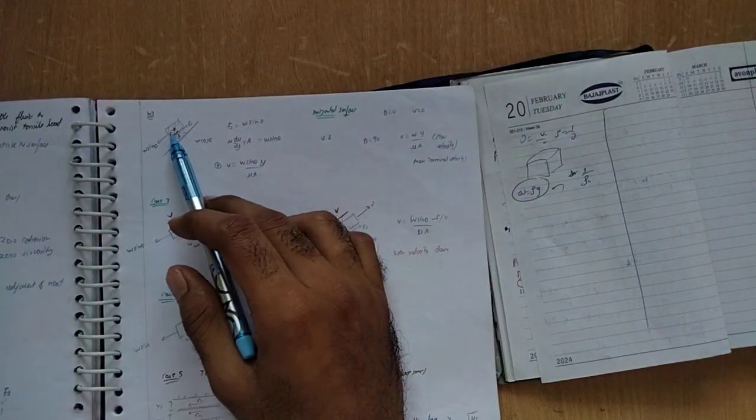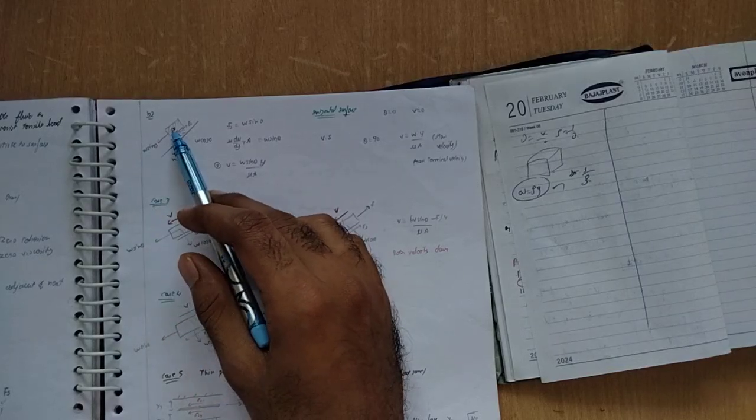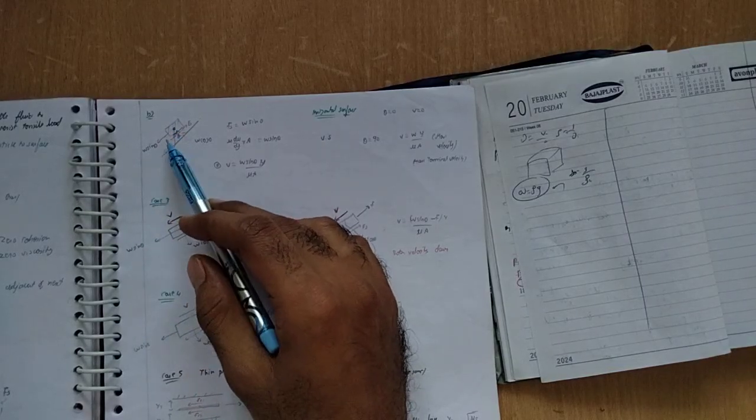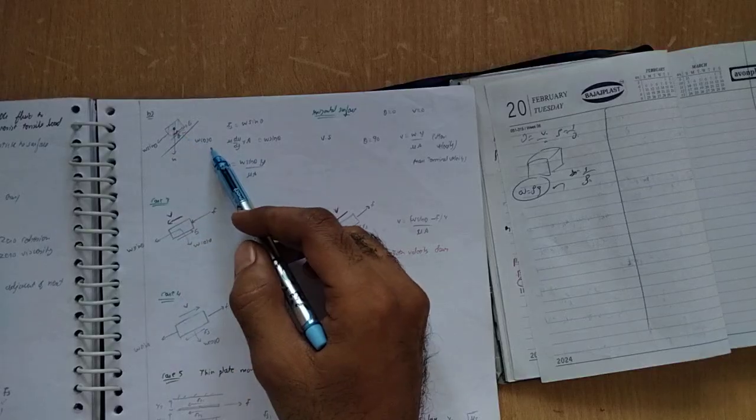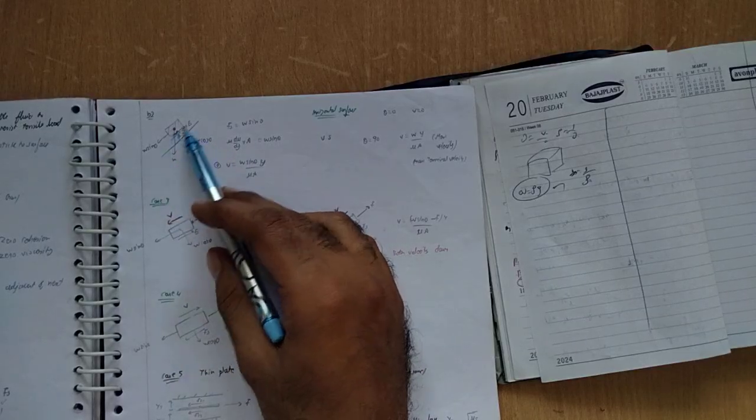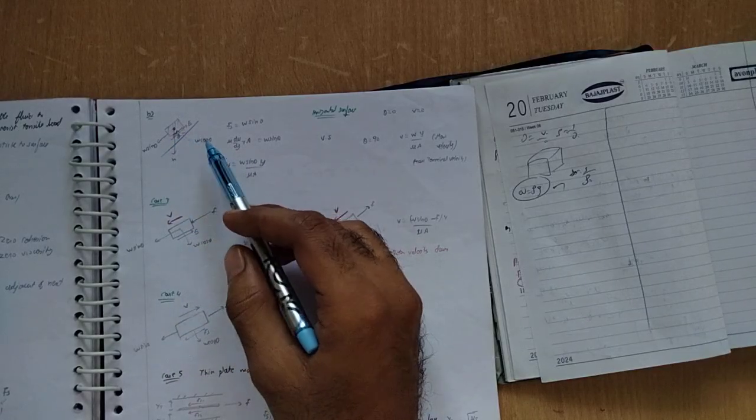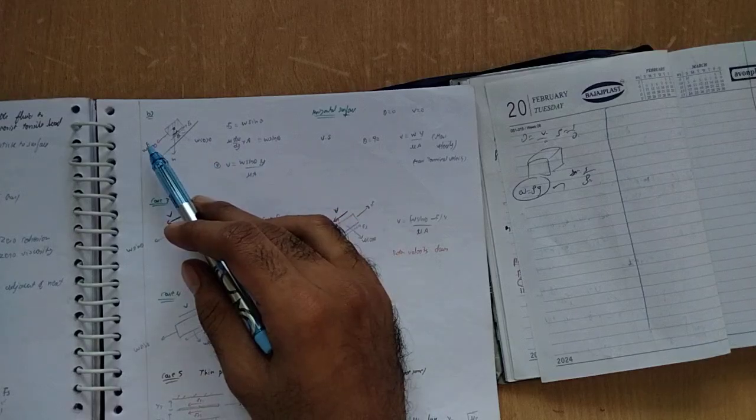So the weight will go down. You can see this one weight will be like this. Generally according to this sector, you can see weight component is W cos theta, and this one is W sin theta. So it's W cos theta, and generally the normal direction will be this.